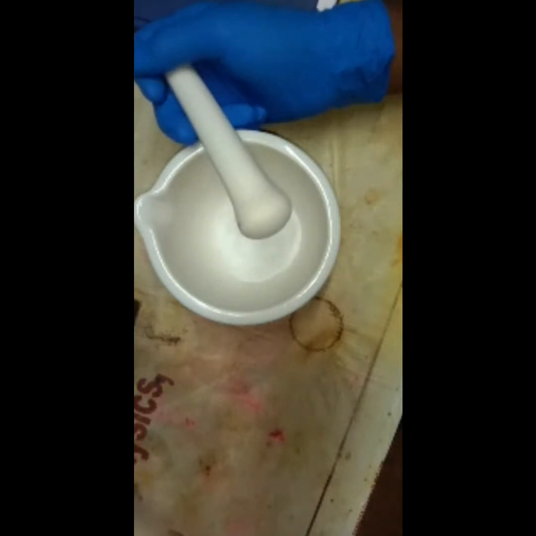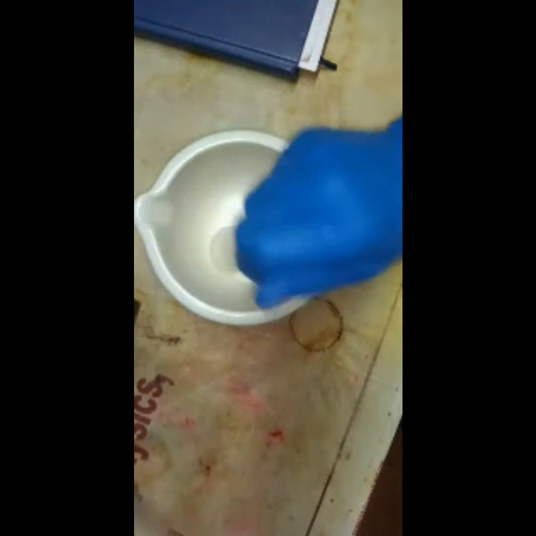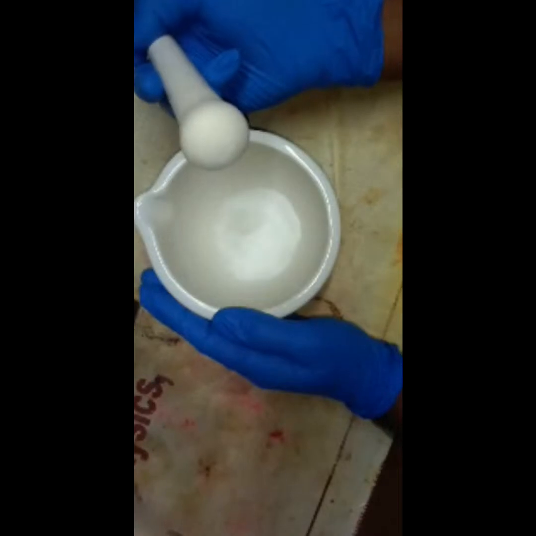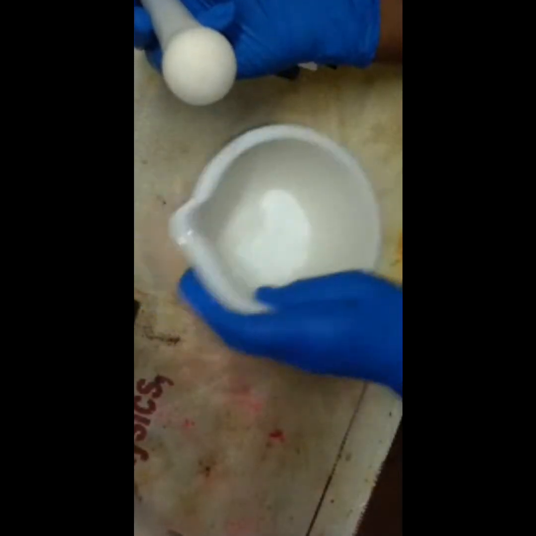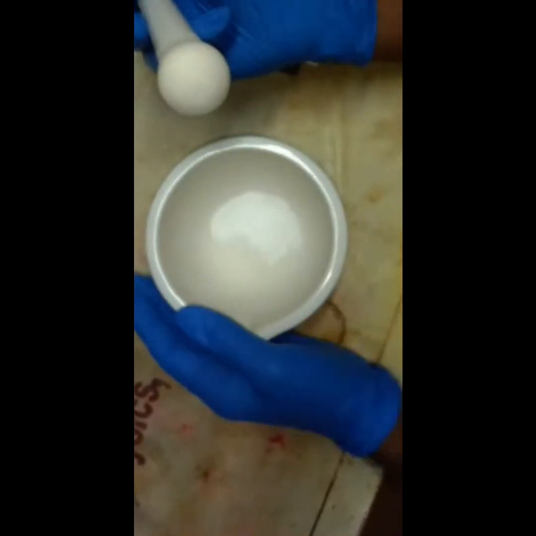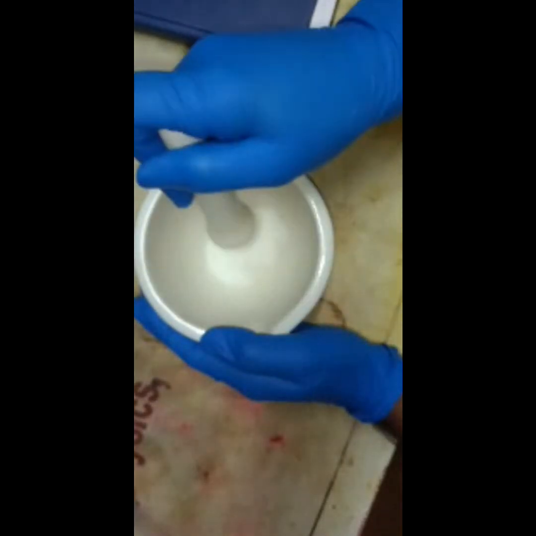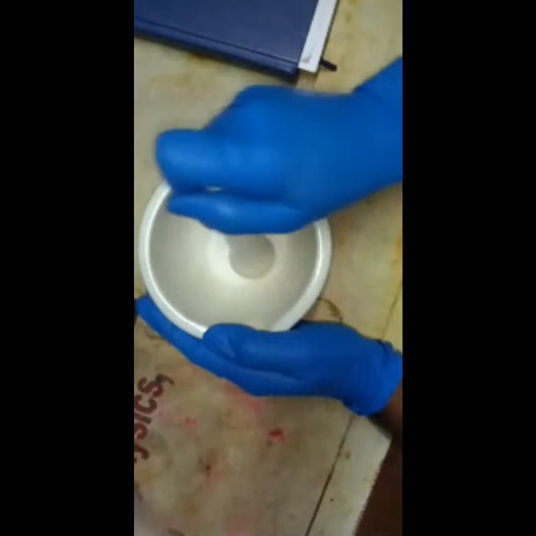What kind of image are we focusing on? The samples required are of small particle size, so this grinding is done to grind the samples. You can see and observe the particles.